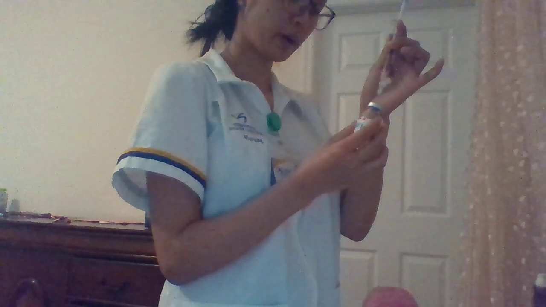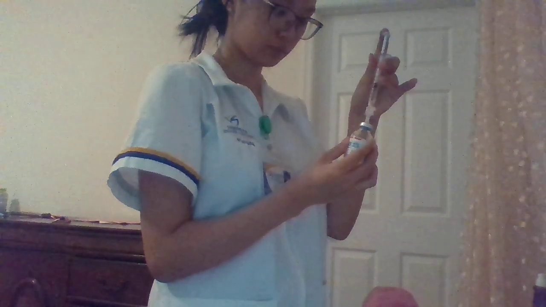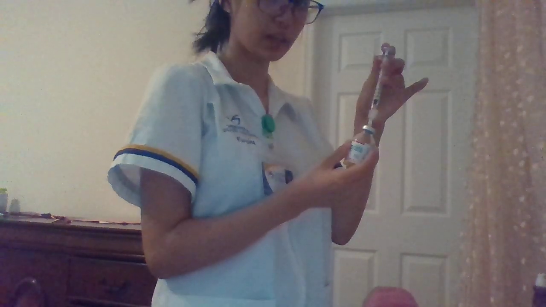Okay. And I'm gonna insert the air into the vial to make sure it has an equal pressure, and I'm gonna withdraw the medication.